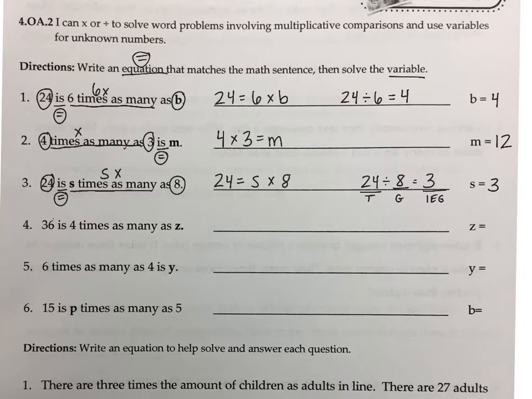Next one. 36 is, that means equals, 4 times as many, 4x, as z, my variable. Let's write the matching equation. 36 equals 4 times z. Once again, I have a missing multiplication. My z is my variable in this problem.